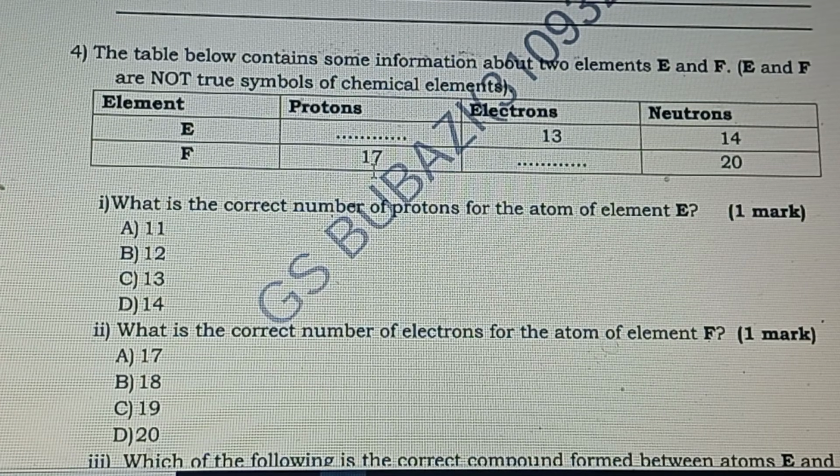First of all, what you can know in this question is that the number of protons is equal to the number of electrons. Then for neutrons, we have a formula: mass number is equal to the number of protons plus the number of neutrons.